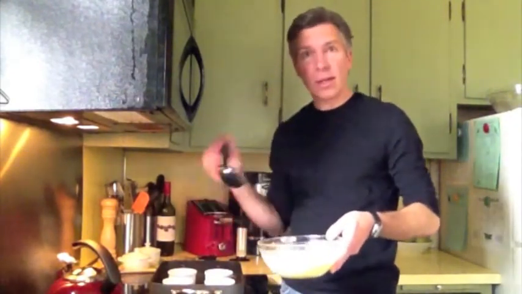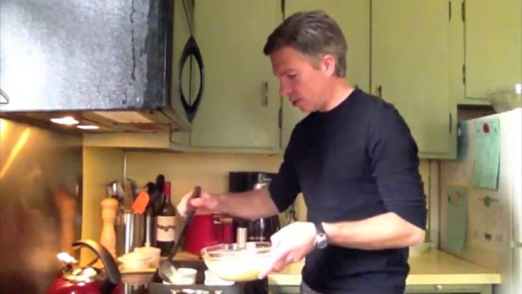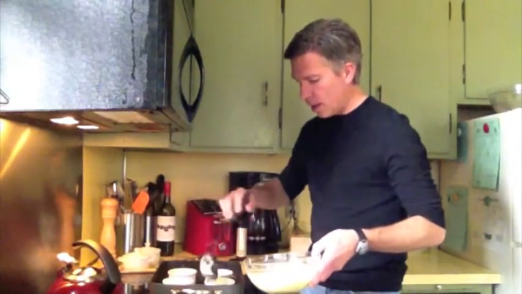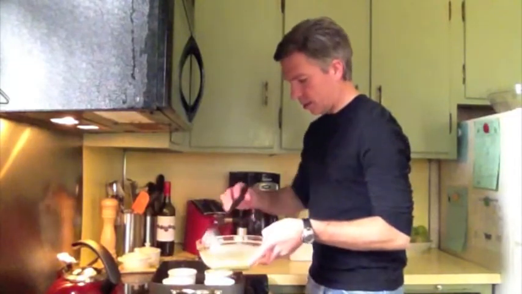I've got my cream, egg, the whole mixture here going on, and I want to get it into my ramekins. So I'm just going to take a little bit in each one. I scoop, probably get 1.5 scoops in each one. That's going in. That's going in.